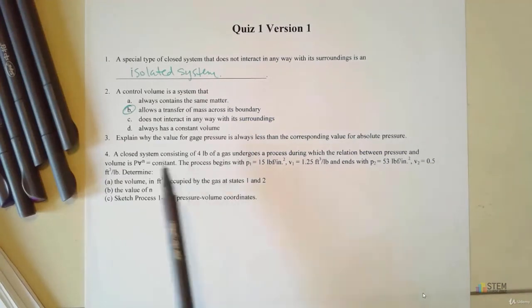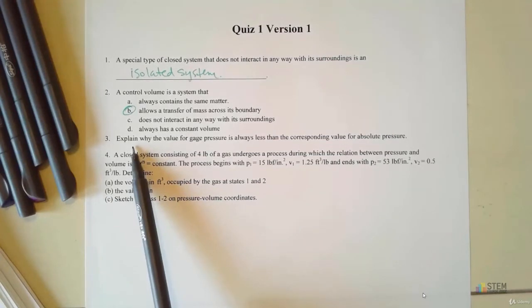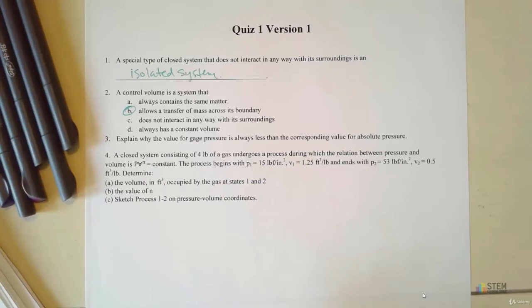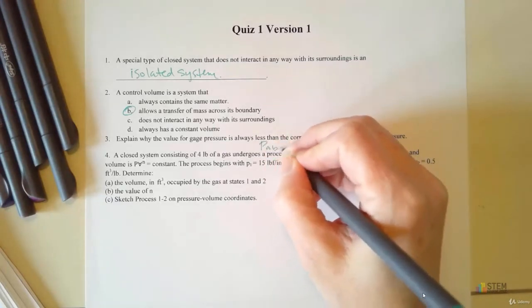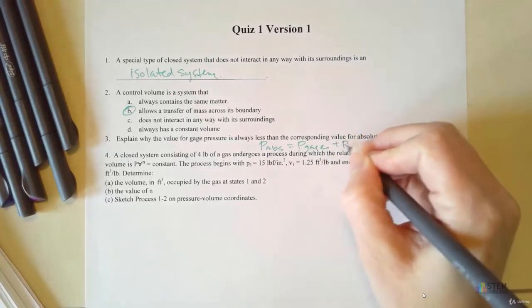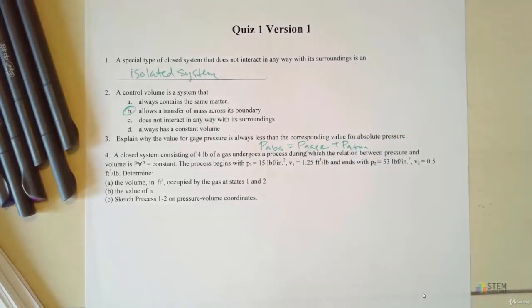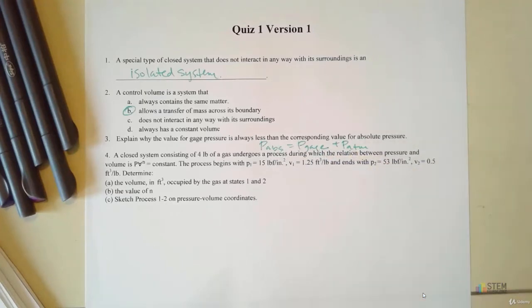And let's see, 3, we need to explain why the value for gauge pressure is always less than the corresponding value for absolute pressure. The reason why it's always less, I didn't leave y'all very much room here, is because the absolute pressure is equal to the gauge pressure plus the atmospheric pressure. Alright, so that's why it's always going to be less, because absolute is gauge plus atmospheric. So just remember this equation. We'll be using that as we go through the course.